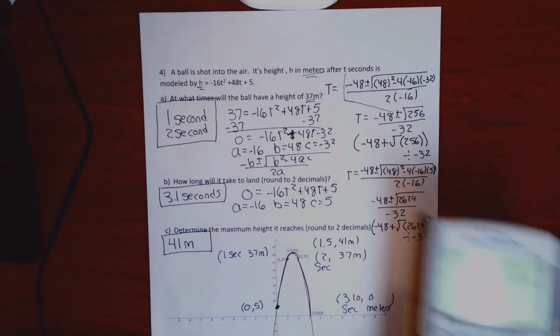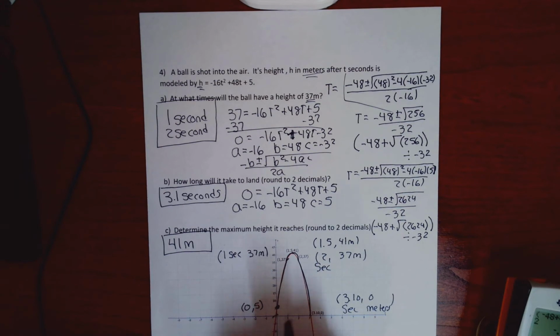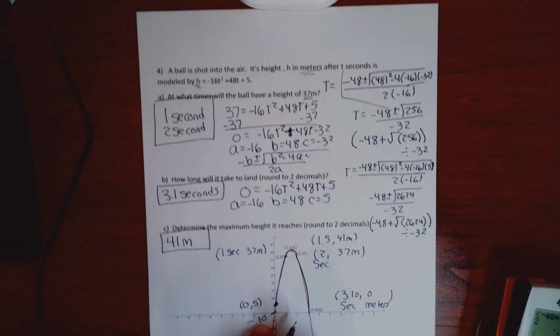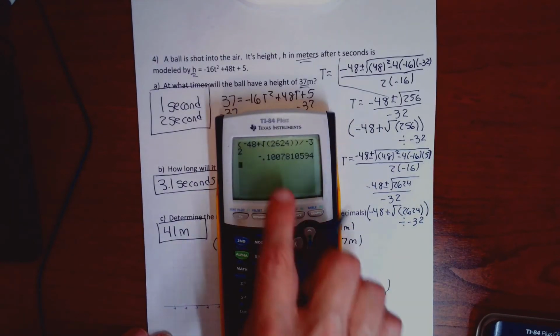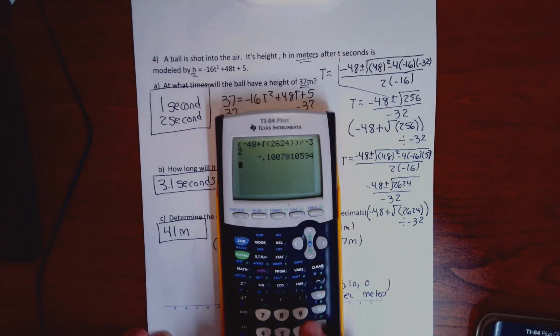That gives me this time right here. This is a negative time, this negative 0.10. This thing didn't start on the ground, it started in the air, and this doesn't make sense. Negative time isn't acceptable. I'm going to ignore that solution because we don't have negative time, it doesn't make sense here.